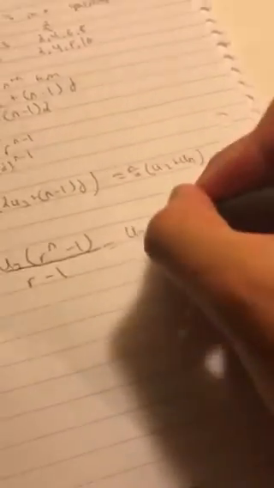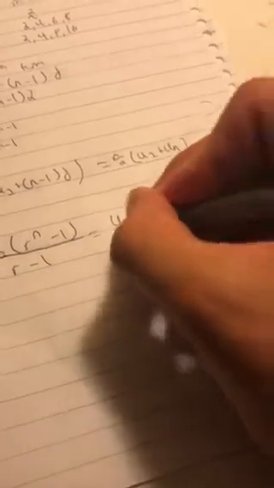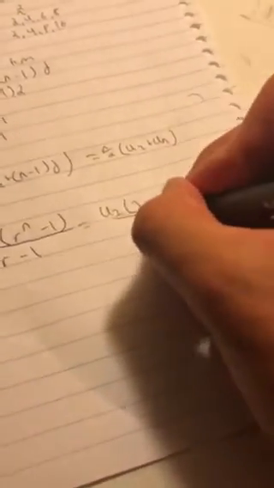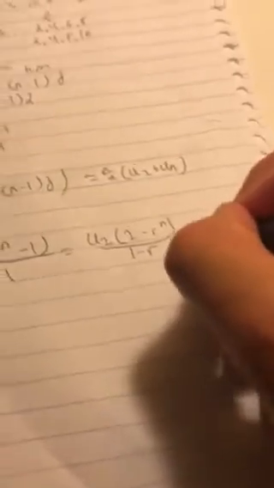Or you could also do u1 times 1 minus the ratio to the power of n, over 1 minus r. And in both of these, r cannot equal 1, because that would lead to us dividing by 0. So that is the equation for the sum of terms in a finite geometric sequence.